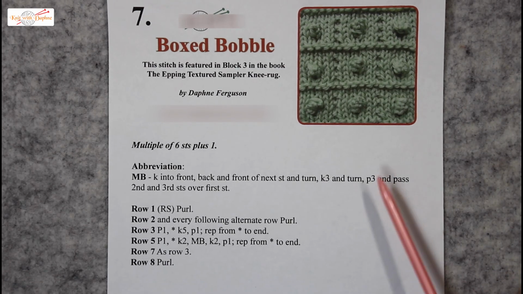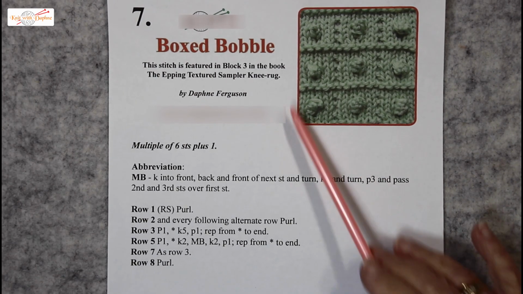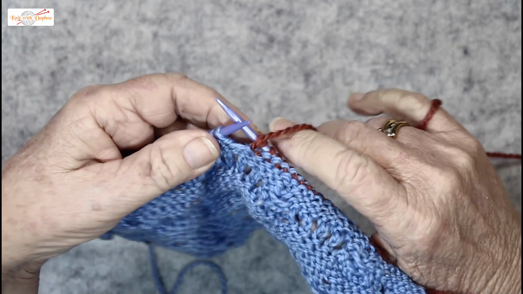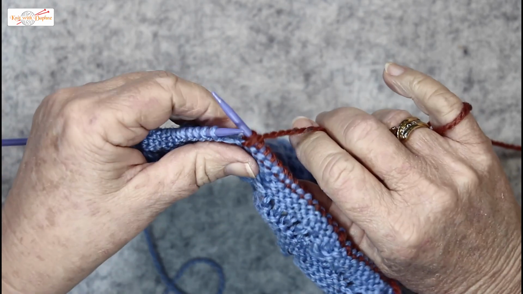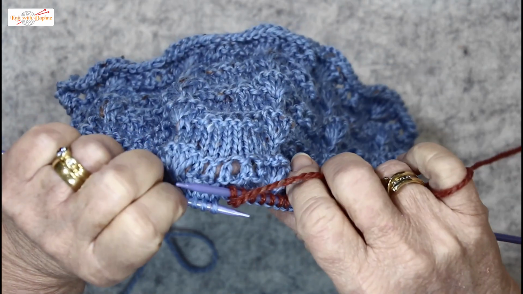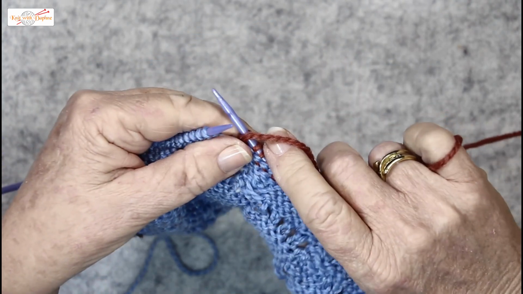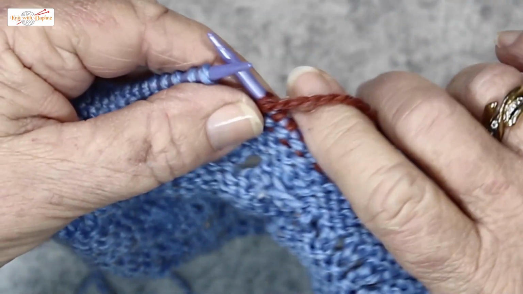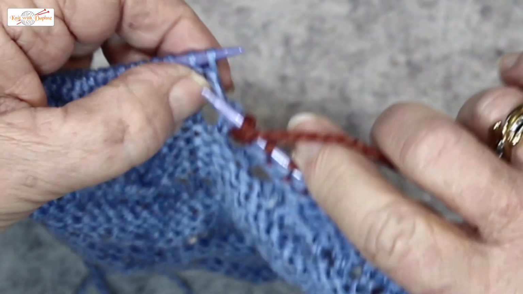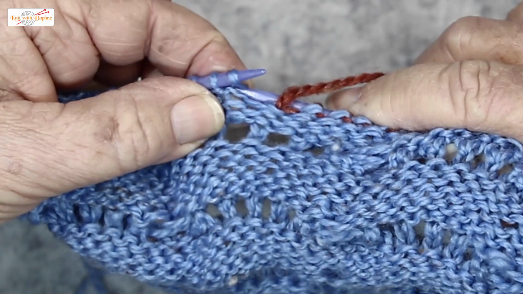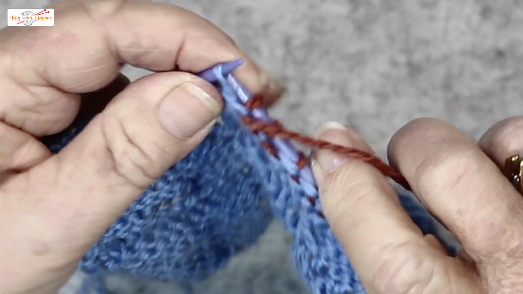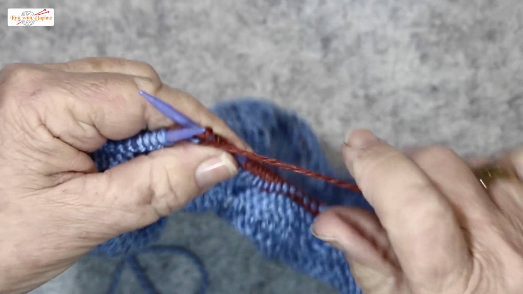Our second colour and second stitch for block O is boxed bobble. You've done it before. When transitioning from colour 1 to colour 2 and pattern 1 to pattern 2, which is the boxed bobble, you need to increase a couple in the first row. I do it like this, by purling into the top of the stitch below there, and then purling the stitch. Let's see how that looks.